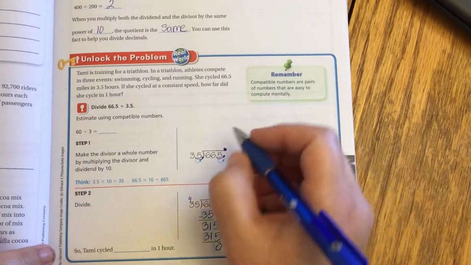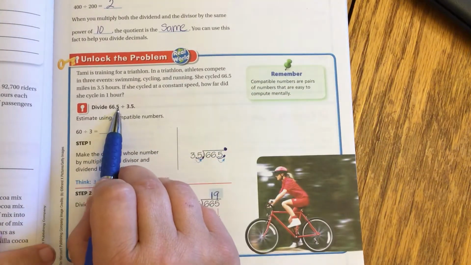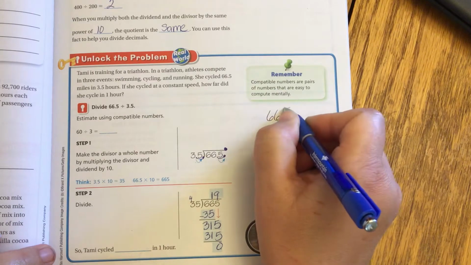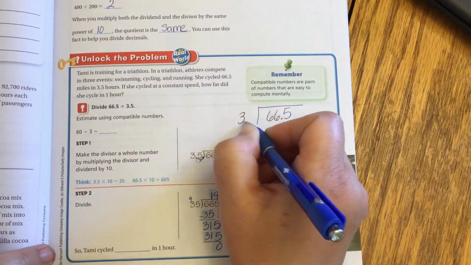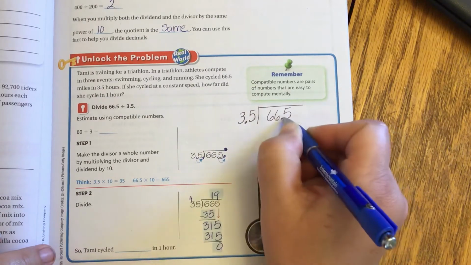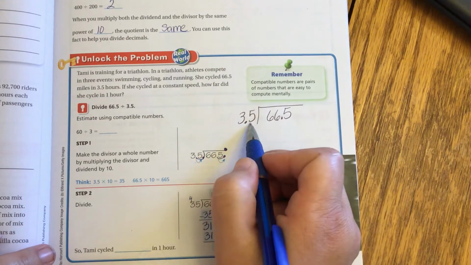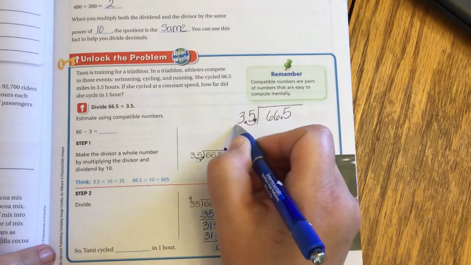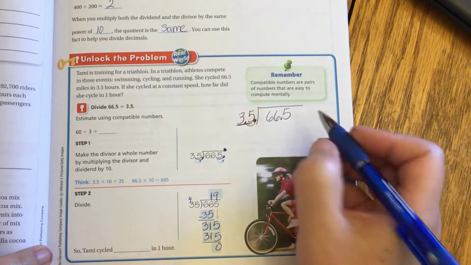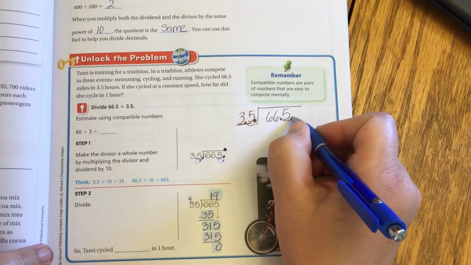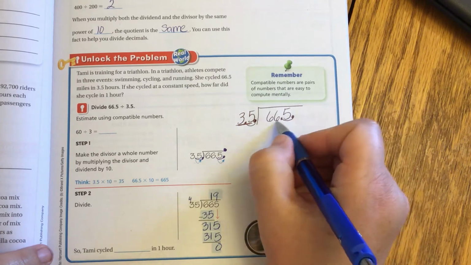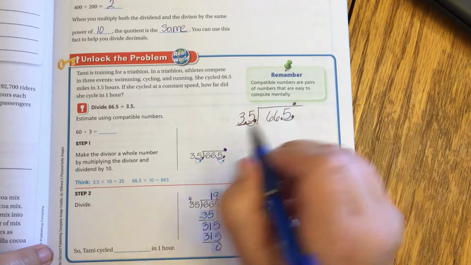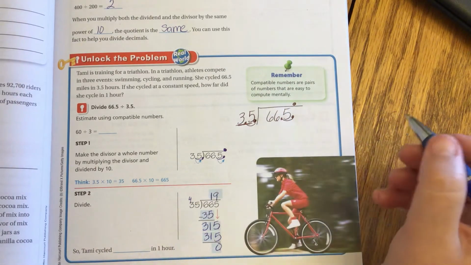So when we have 66.5 divided by 3.5, it would look like this. What we need to do is get a whole number out here like we did yesterday. So in order to do that, if I times this by 10, my decimal is going to move over here. Now I've got 35, which is a whole number. Well, if I multiply that side by 10, I need to multiply this side by 10. Then I have 665. I bring the decimal straight up, and then I can go ahead and work the problem.